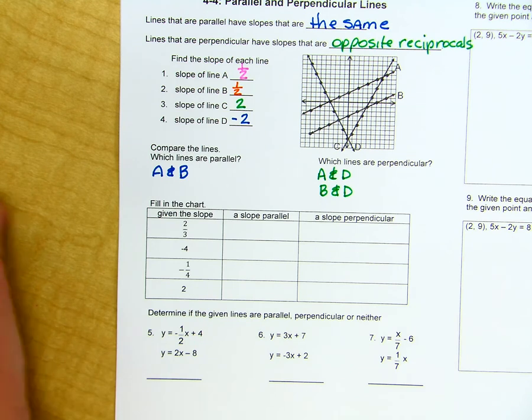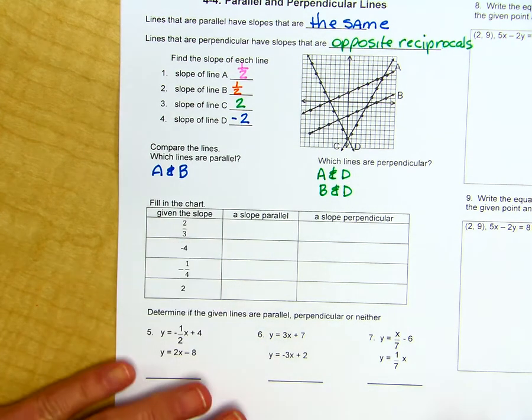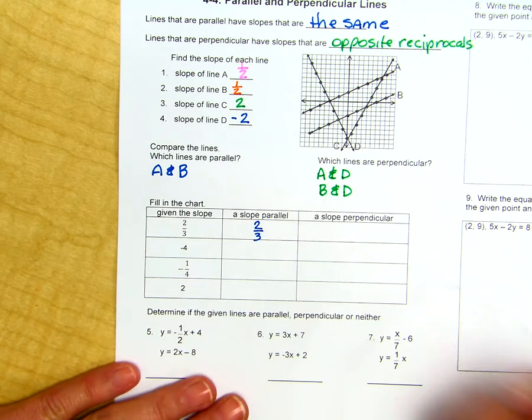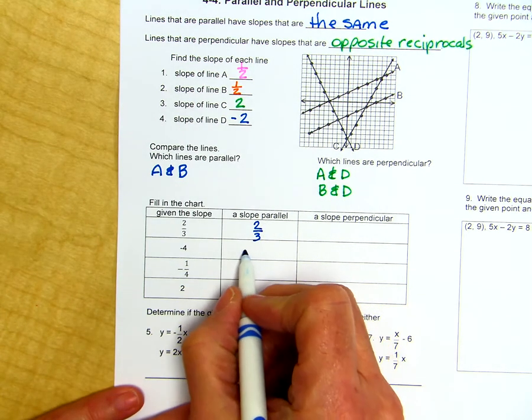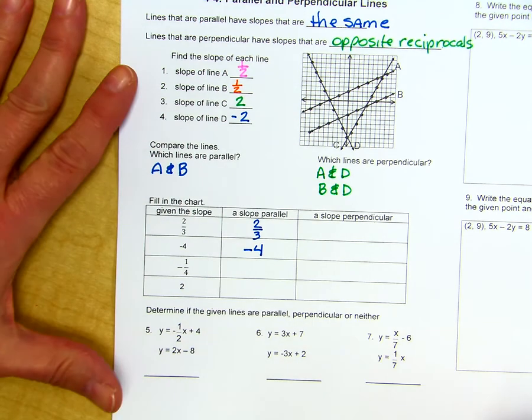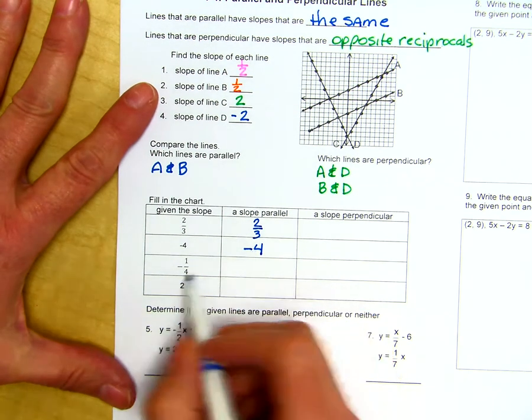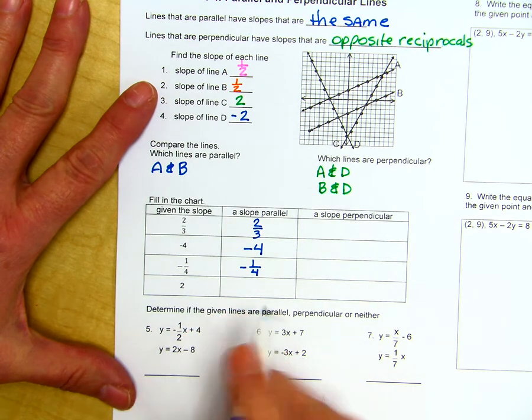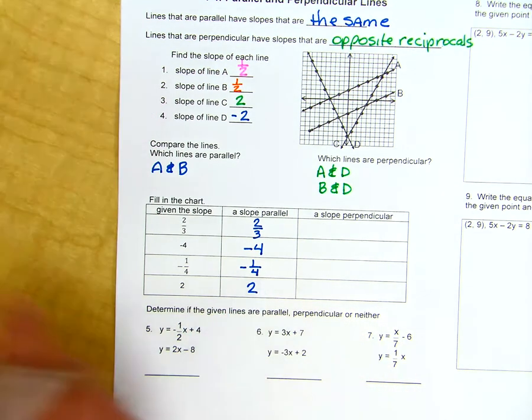Okay, so finding a slope here that is parallel to the given slope. If it's 2/3, a parallel slope will also be 2/3. If the slope is -4, a parallel slope is -4. A slope that is parallel to -1/4 is also -1/4. And a slope that is parallel to 2 is also 2.